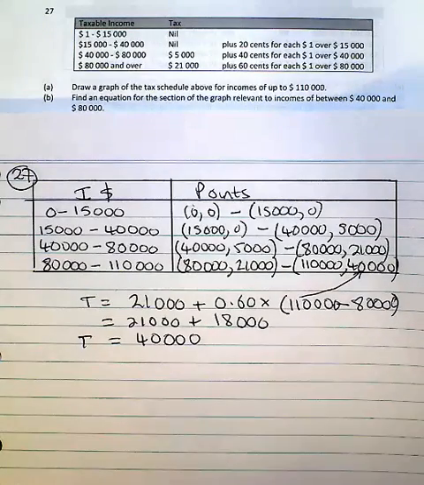And you can see I end up with $40,000 of tax. Now, I've done this graph earlier, but now we've got the points.